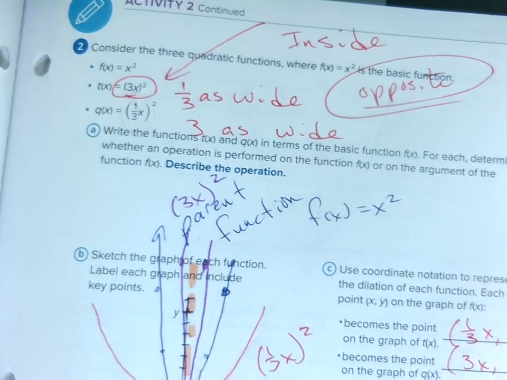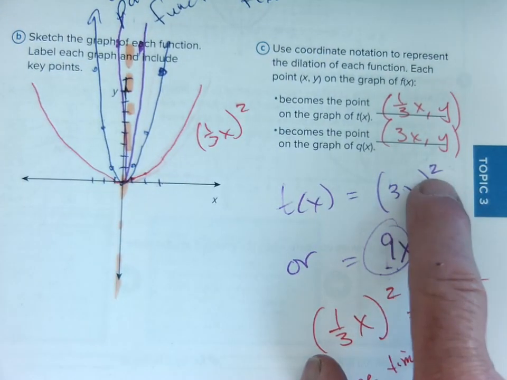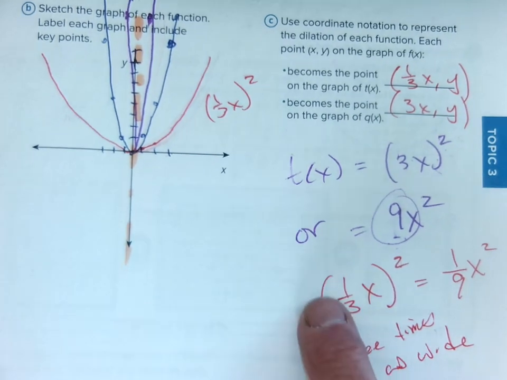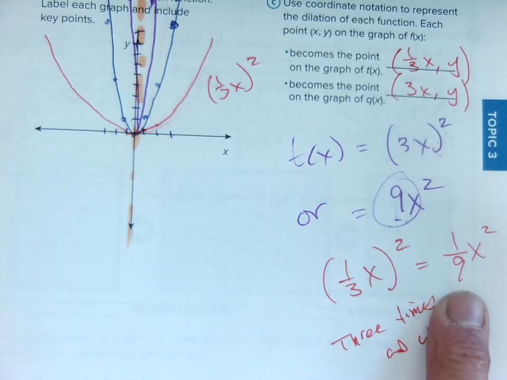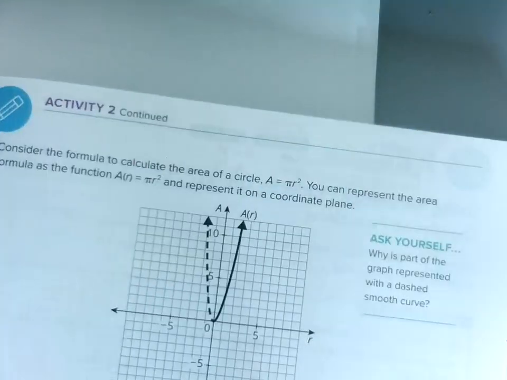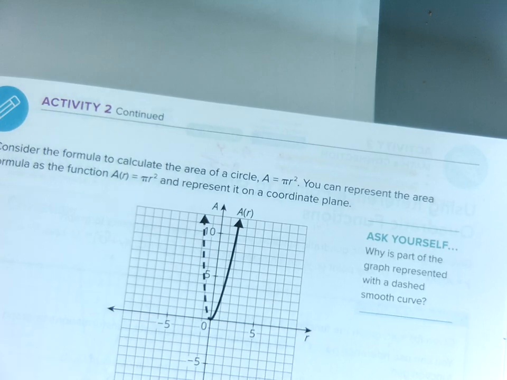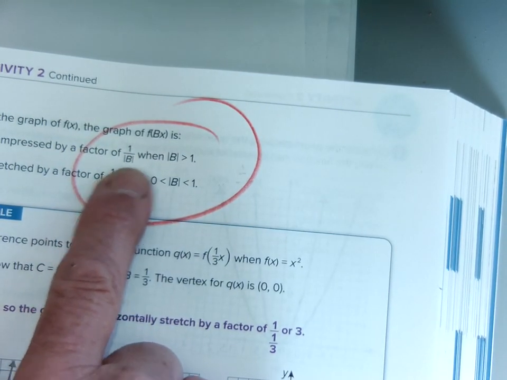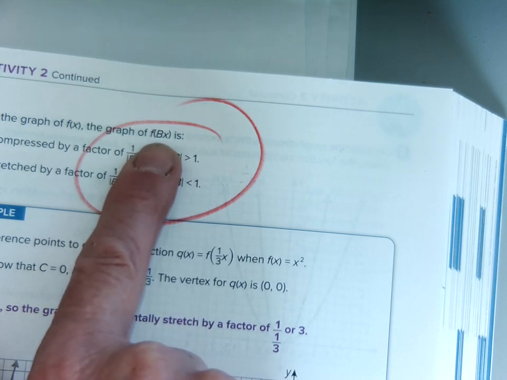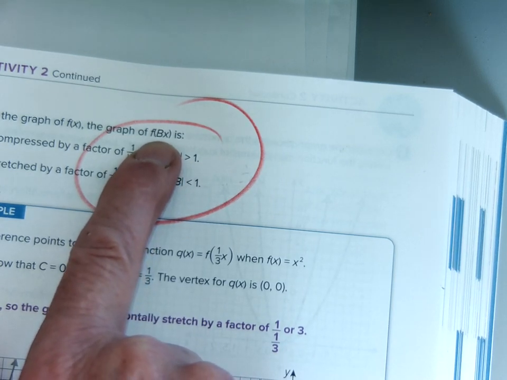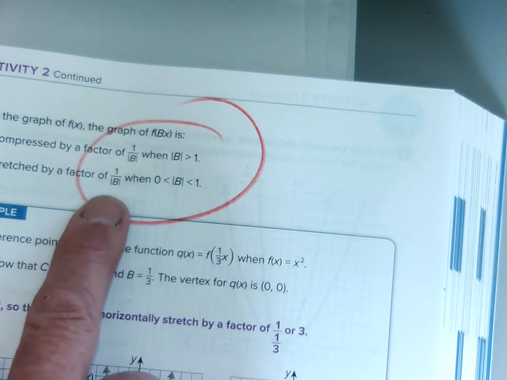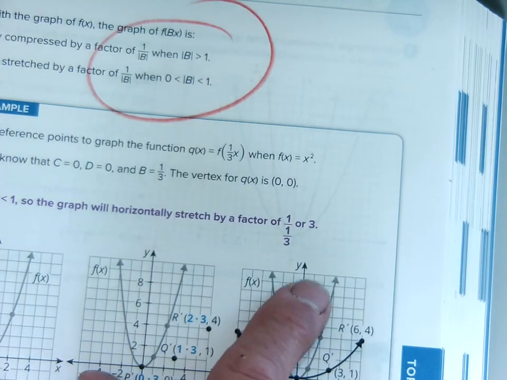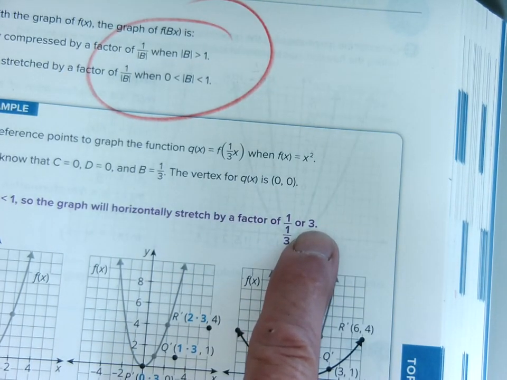Another way to look at this that makes it easier is to not worry about the width, but make it 9 times as tall, or a stretch of 9, or 1/9 as tall, okay? And so then the book shows the same thing on this page. It's just the opposite. So whatever the value b is, instead of making it the value of b, it's 1/b. And whatever b is, it's a 1/b, okay? So when you've got a 1/3 here, they changed it to 3 times as wide, okay?